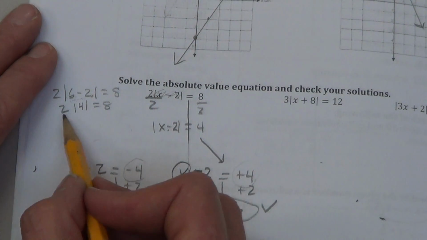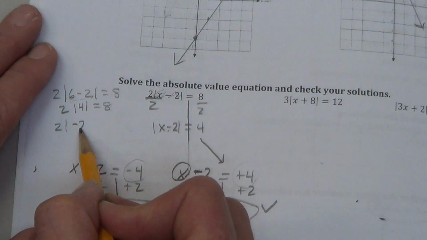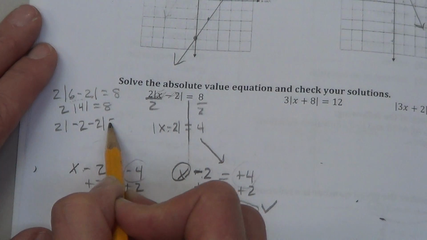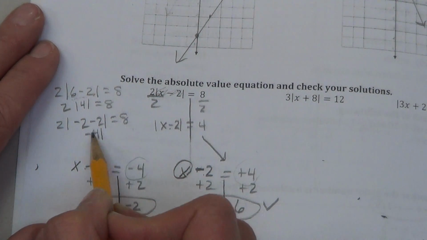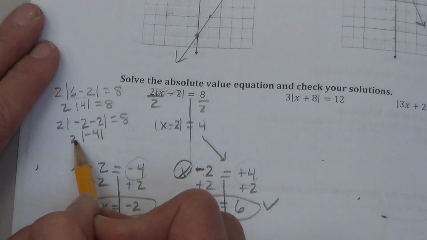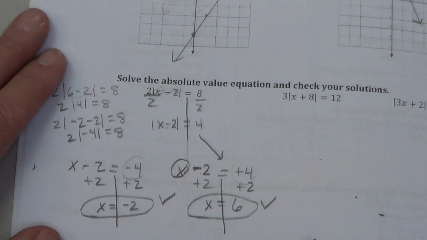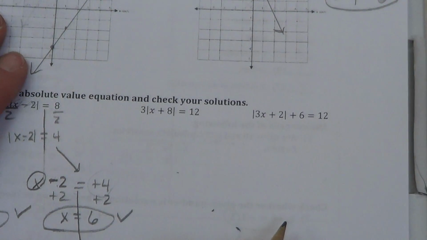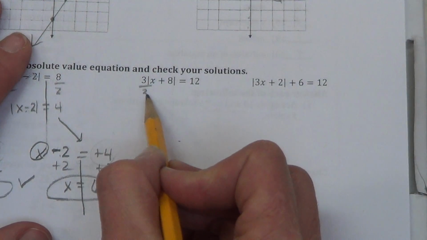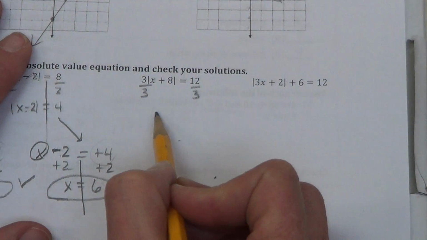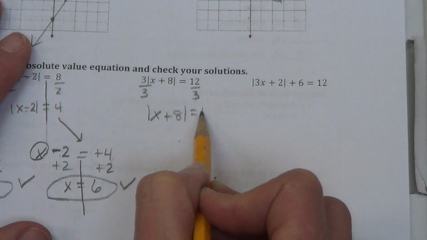Now we go to the other one. Negative 2 minus 2 is negative 4. Absolute value of negative 4 is positive 4 times 2 is 8. So that one checks as well. Always check these. Okay, next problem. We want to clear out that times by 3. We get x plus 8 absolute value equals 4.